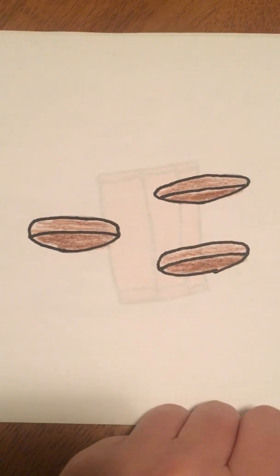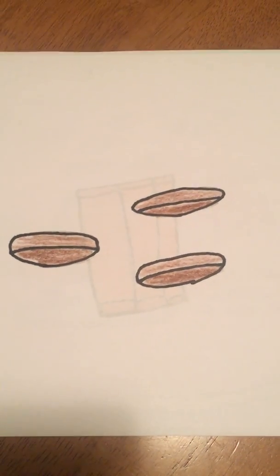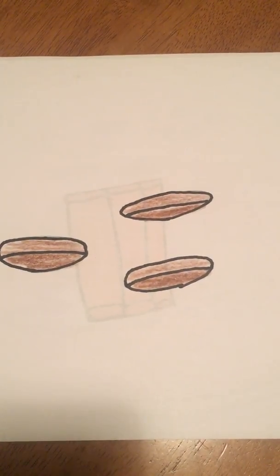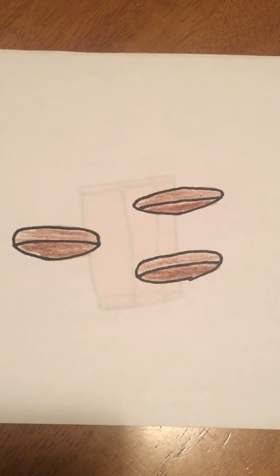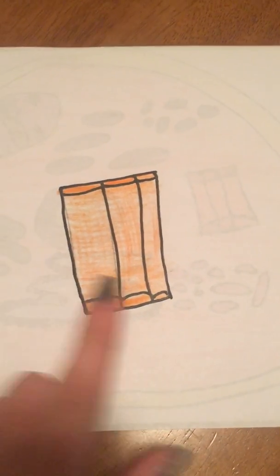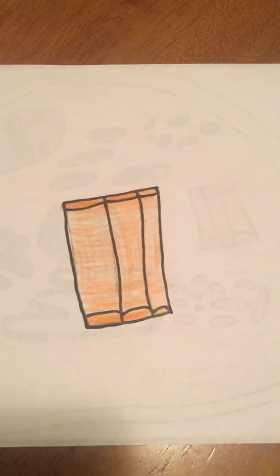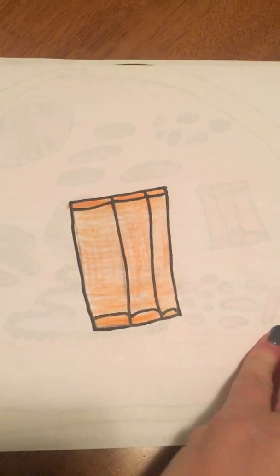Here in the brown, we have peroxisomes, which are created in the ER and detoxify cells by using hydrogen peroxide to break down particles, and they can be seen here. Finally, we have the centrioles in orange. These contain microtubules, which are proteins used in cell division.